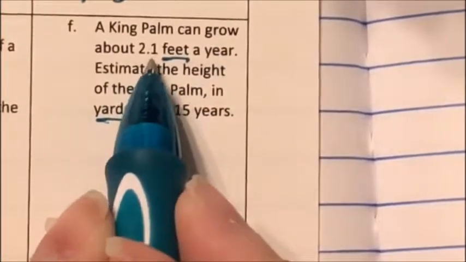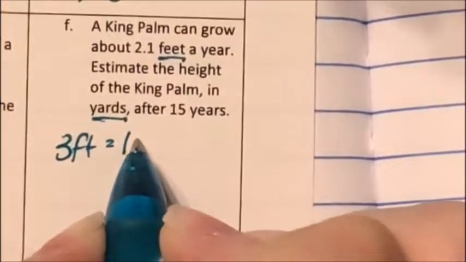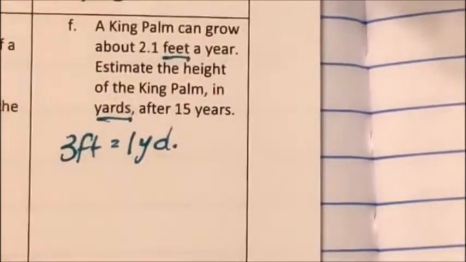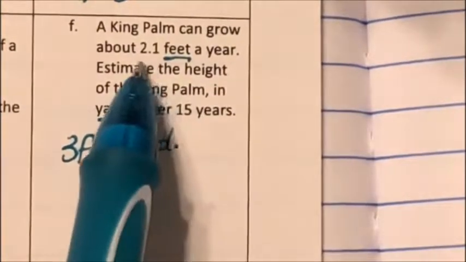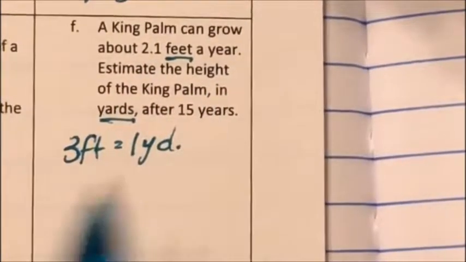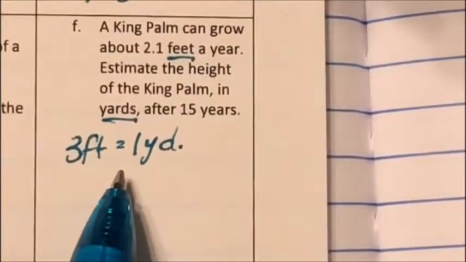Okay. There are 3 feet in 1 yard. Okay, so 3 feet is 1 yard. Start there. 2.1 I can round to 2, so I'm dealing with 2 feet, right? Well, that's not quite a yard.